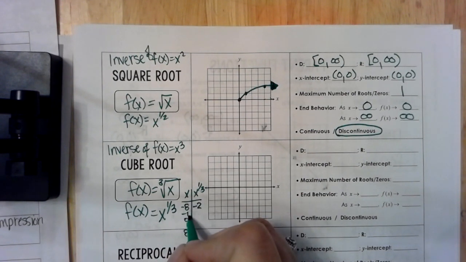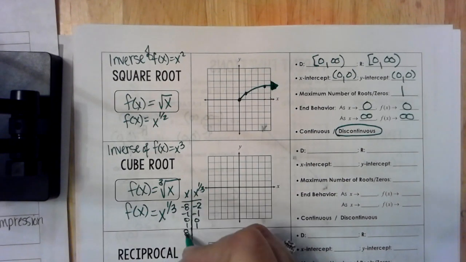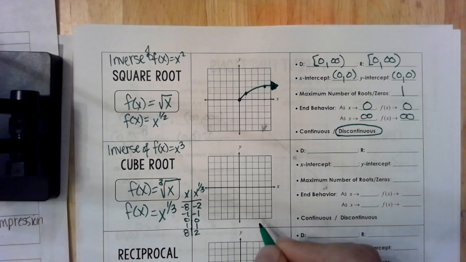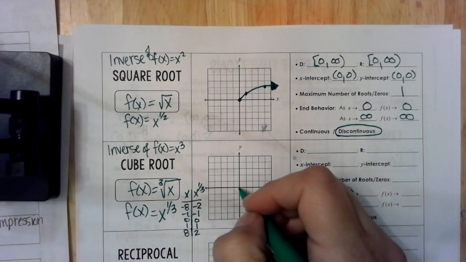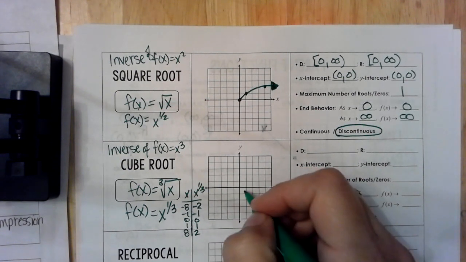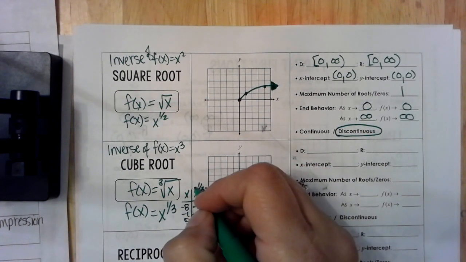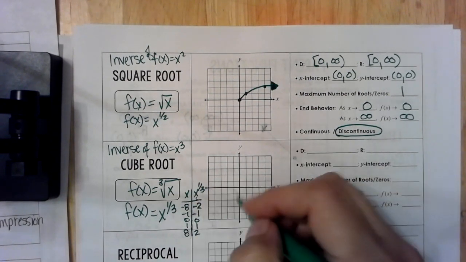Cube root of -1 is -1. Cube root of 0 is 0. Cube root of 1 is 1. Cube root of 8 is 2. And that gives us some starting points. Again, we're going to estimate on a few of them. So at x is -8, which is kind of about here, we should be right about there, at -2.